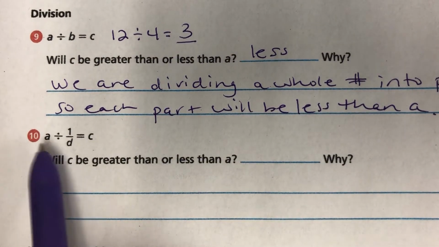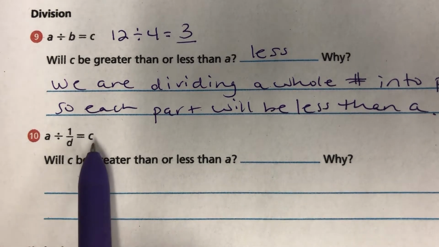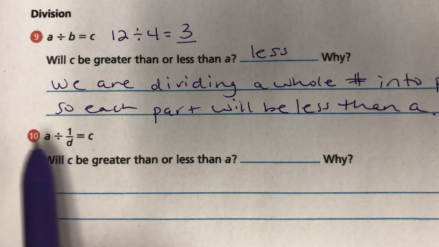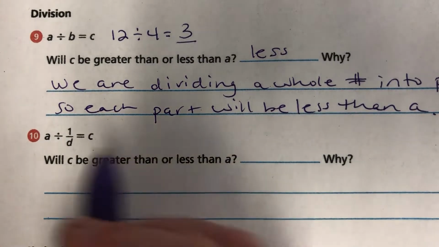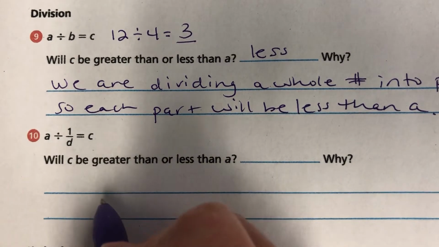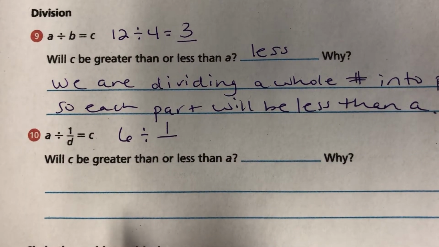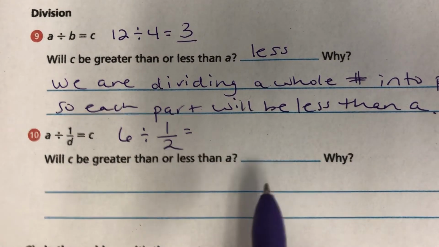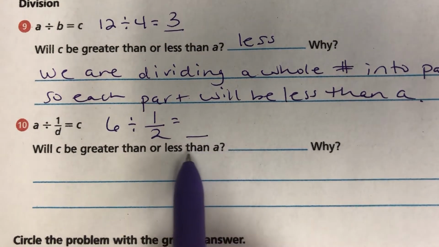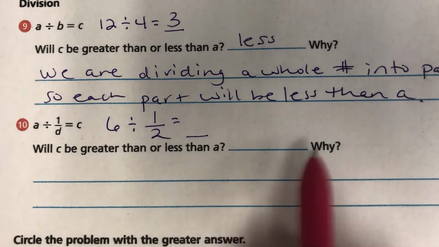Okay, now I have A divided by a unit fraction here, 1 over D equals C. And I want to know, is C going to be greater than or less than A? And if so, why? So again, let's use some regular old numbers in here to see if we can figure this out. A, we can use any number we want. How about 6? 6 divided by 1 over, and we can have any denominator we want except for 1. So how about 2? All right, so this question is saying, is the result that I get going to be more or less than 6? Well, let's solve it. Okay, take a guess and let's solve it.